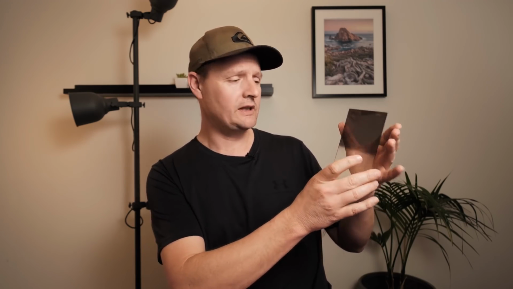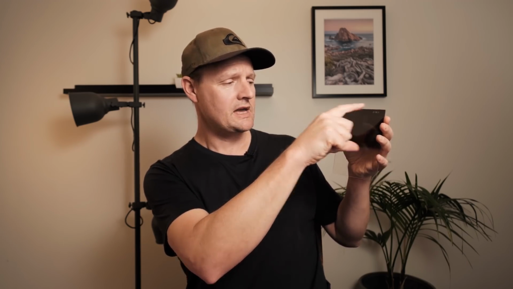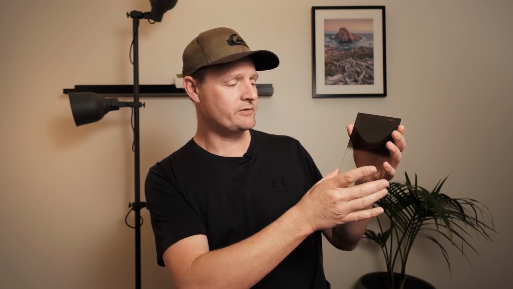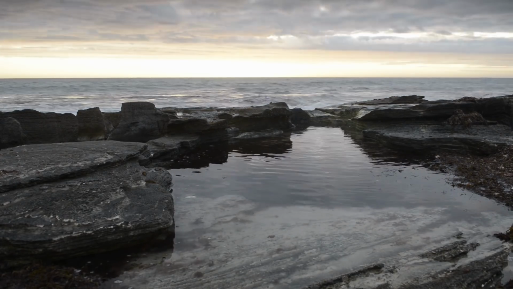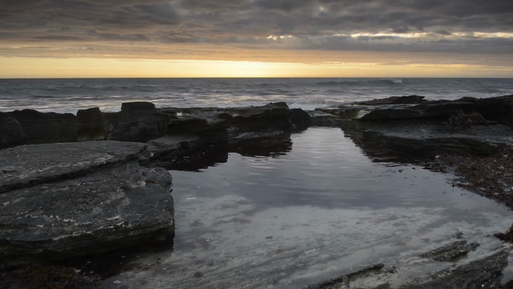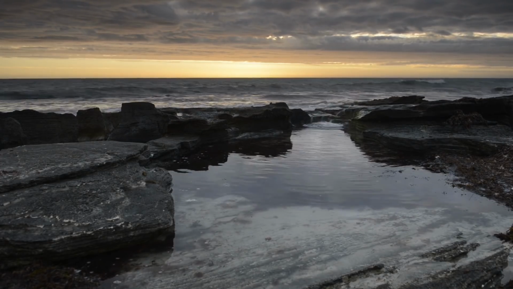And where this works is where you put it on the front of your lens, you would match up the brightest part of your image, the sky, against the darker part of the filter, and the clearer part would be where the rocks and the shadows are. This then allows you to bring up the exposure and still control your highlights, still protect your highlights through the neutral density part, which is over the sky.